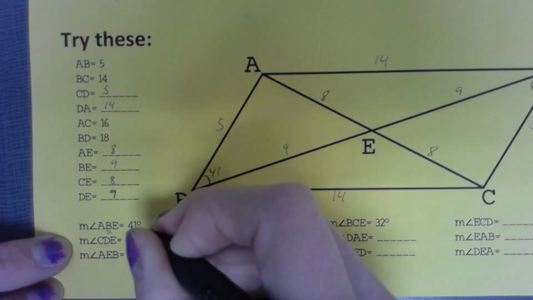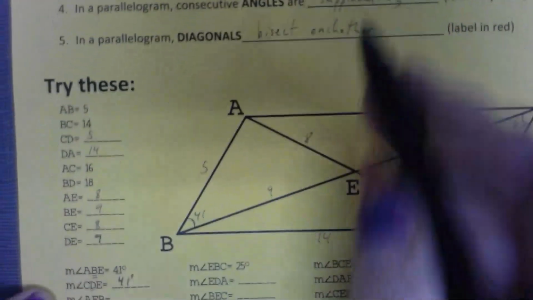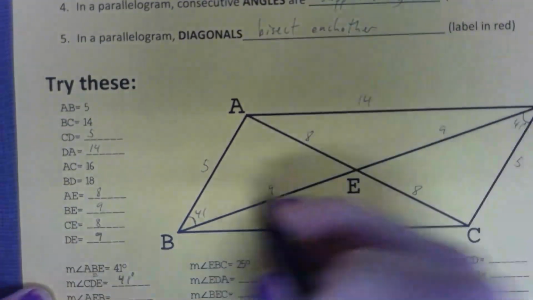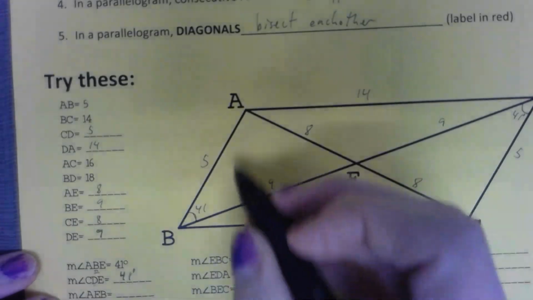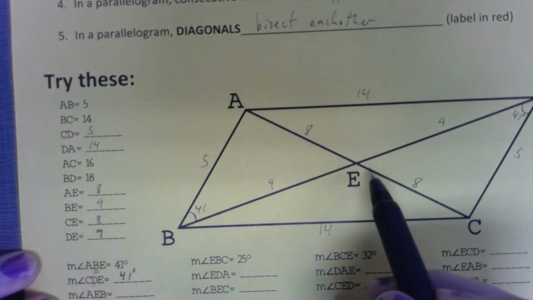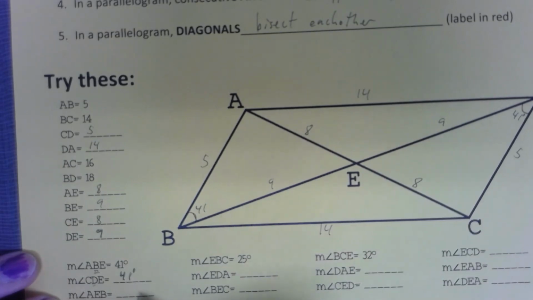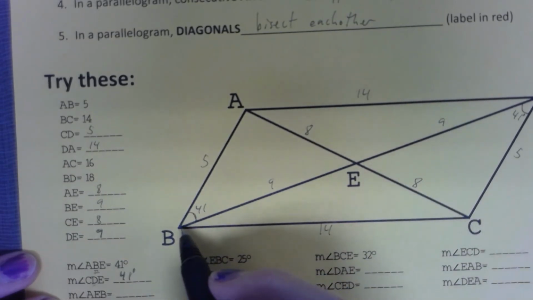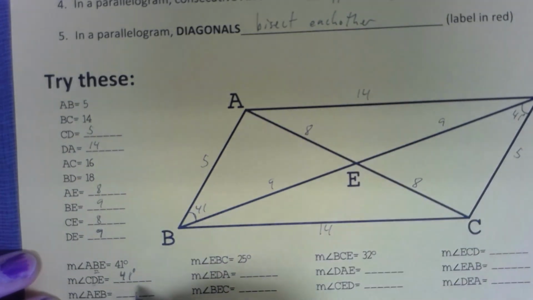So this isn't because the opposite angles are congruent. This is because those are alternate interior angles. Angle AEB, we don't know, hang on, AEB. I don't think we have enough information to find that one just yet.